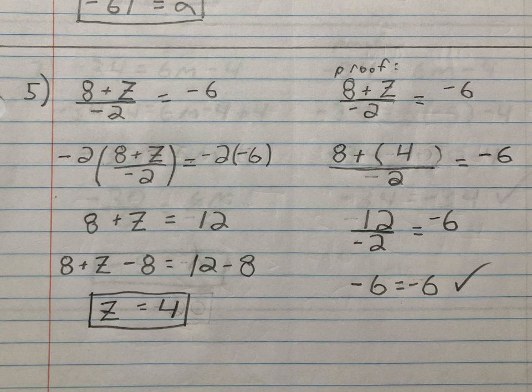It is negative. So we've substituted in, written everything else the same. And now remember, this is an invisible parentheses saying do the top first. So 8 plus 4 is 12 over -2 equals -6. And a positive divided by a negative is negative. 12 divided by -2 is -6. So -6 equals -6, check.